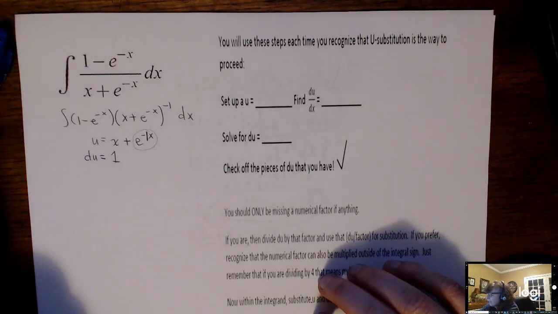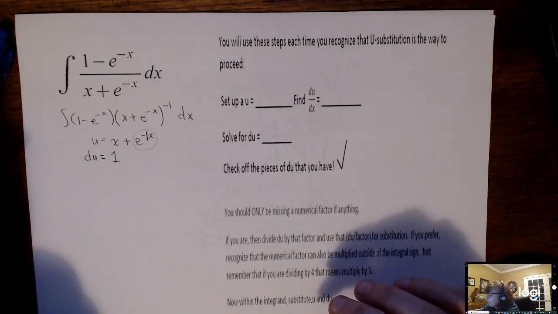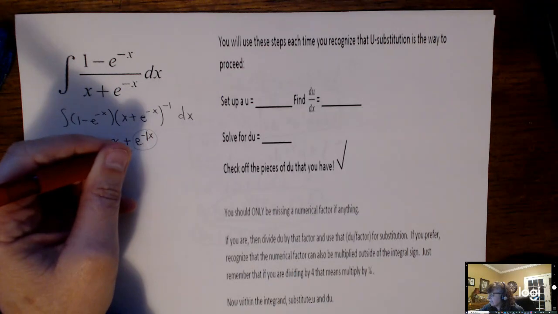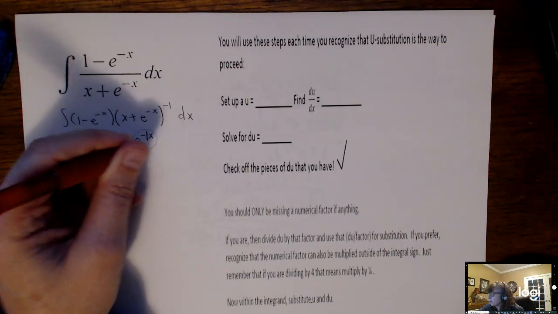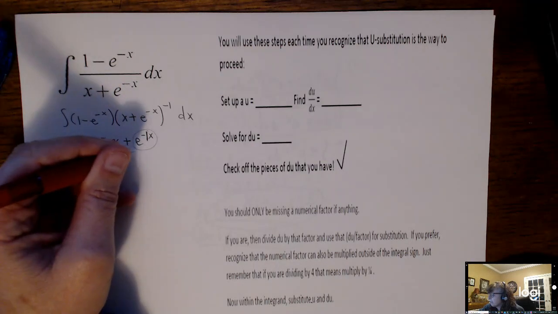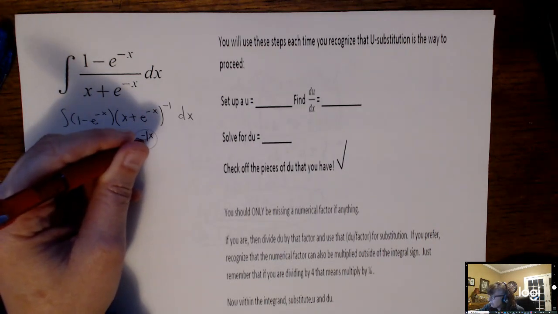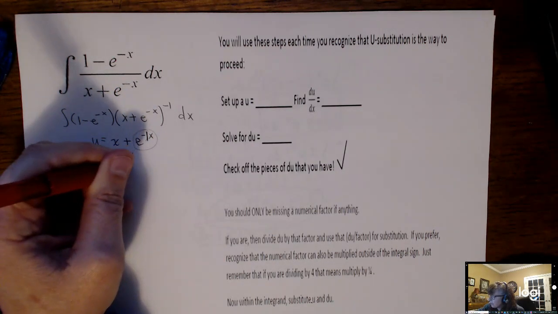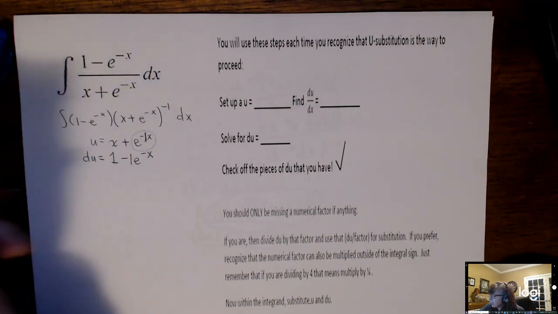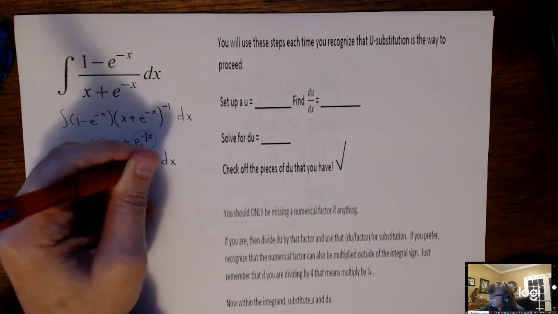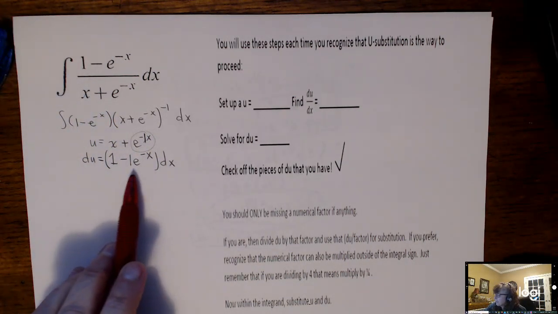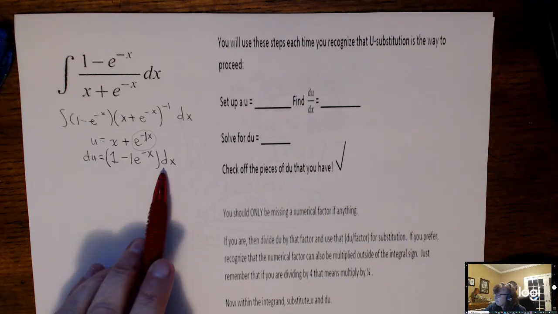This is e to the negative 1x, so that's the way you do the chain rule for e functions: this derivative is e to the negative 1x times the derivative of the power, which is negative 1. So I'm going to write my constant in the front. So the derivative of negative 1x is negative 1, and then the e to the negative x. So that's the chain rule for e functions. And then don't forget to put dx down there. So you have du equals 1 minus e to the negative x dx.